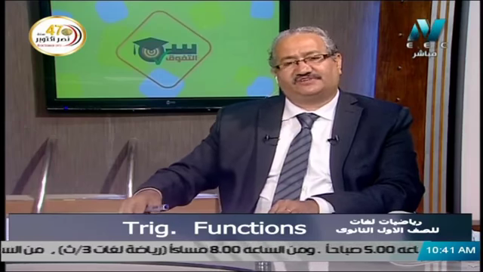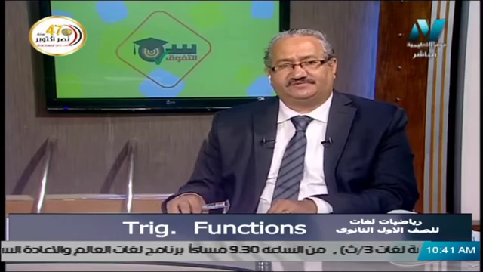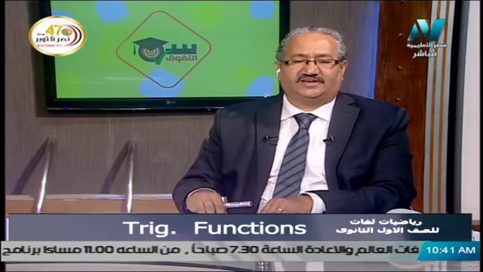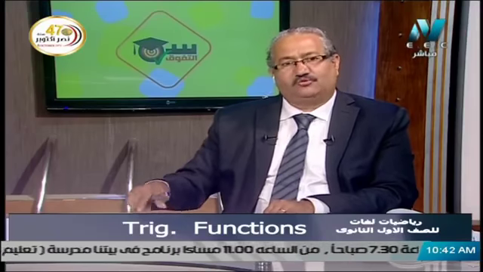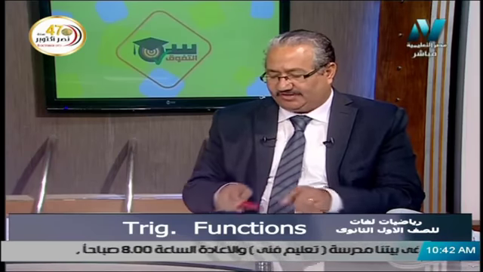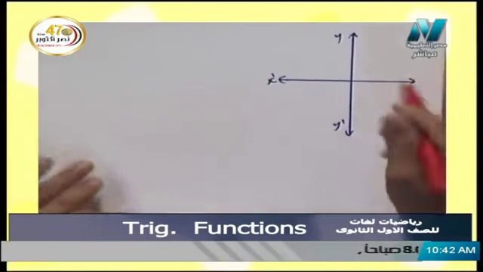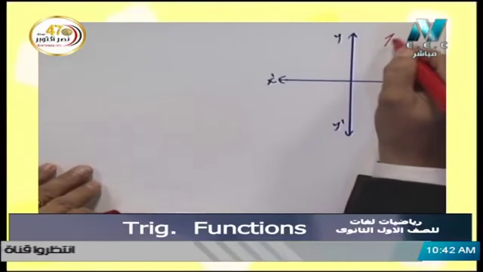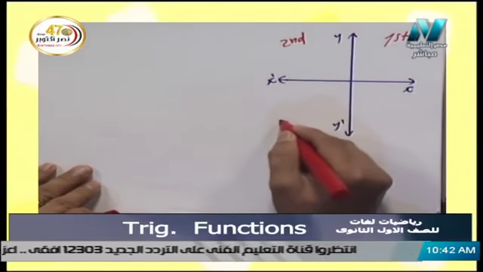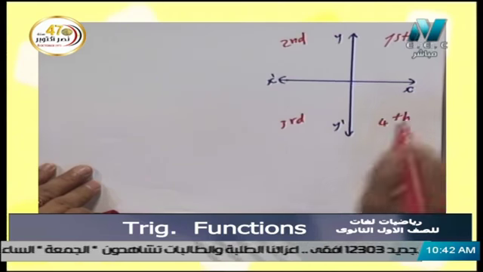What is the sign of trig function? Sign of trig function means negative or positive. Where sine is positive, where sine is negative, and cosine and tan. We here divide the x, y coordinate into 4 quadrants. So we have here first quadrant, second quadrant, third quadrant, and finally fourth quadrant.